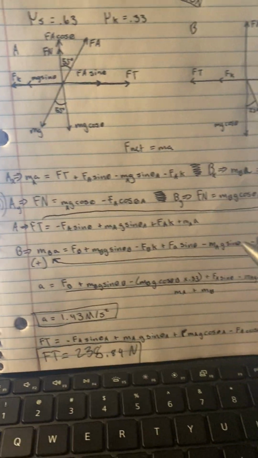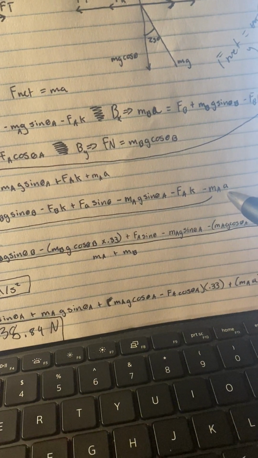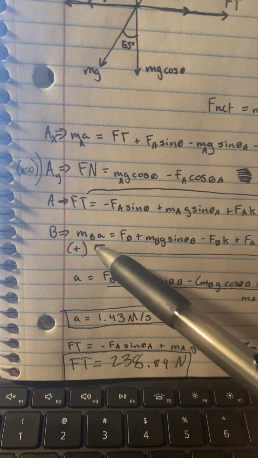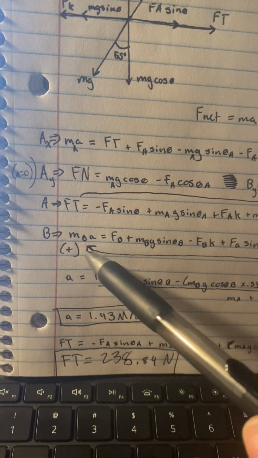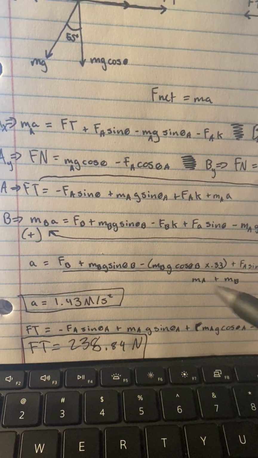So we can now take this negative mass of A times acceleration and add it to the beginning of the equation to get m_A plus m_B.